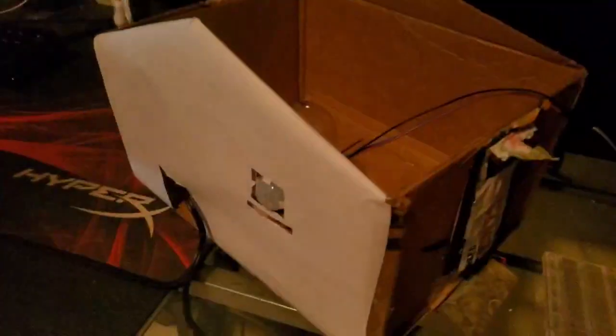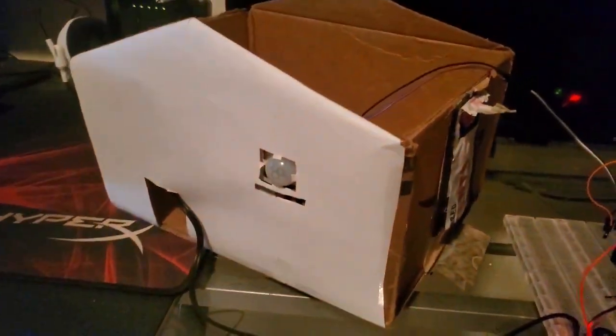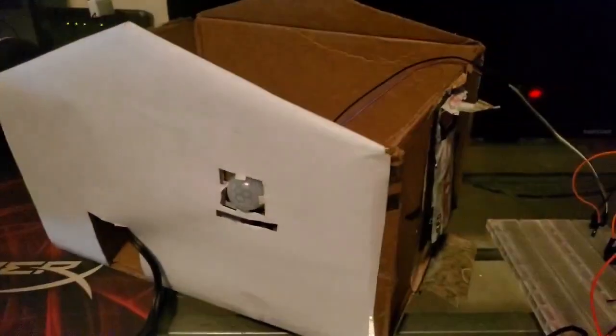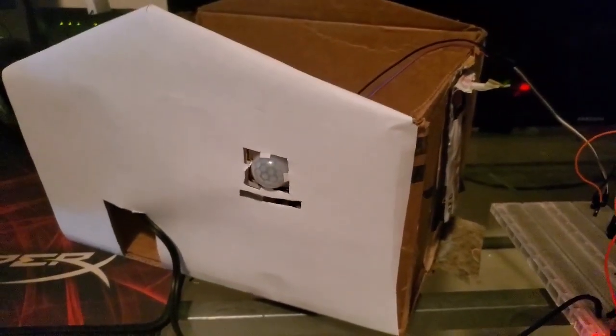And there you go. So these sensors are really common on houses, so that any person that gets in close proximity is going to light it up.